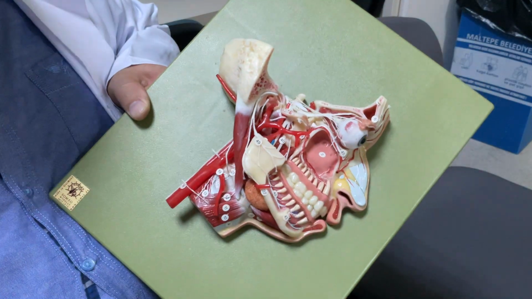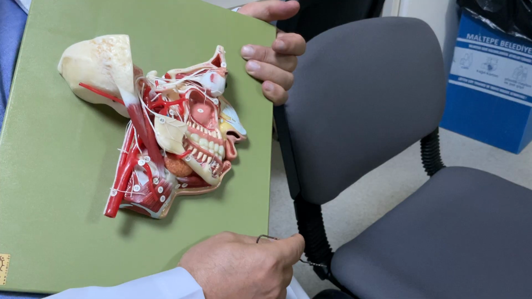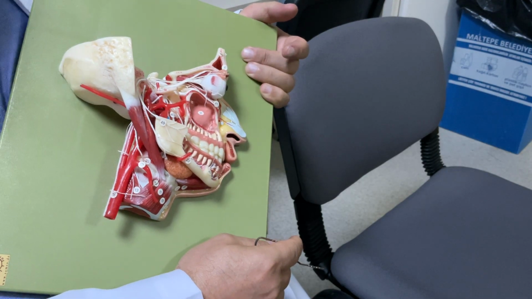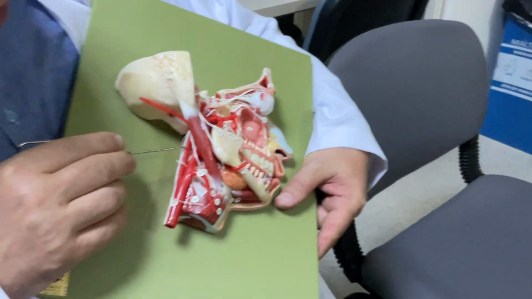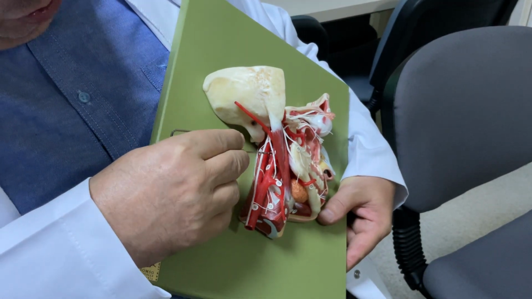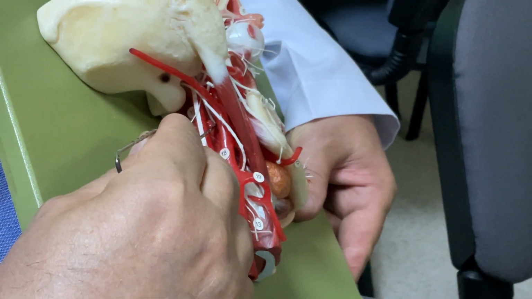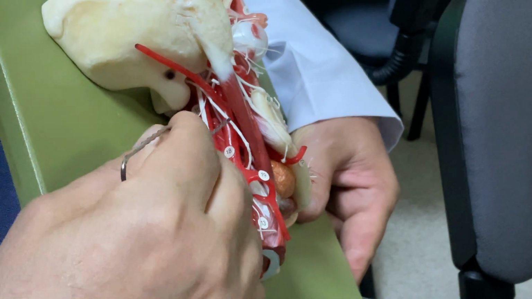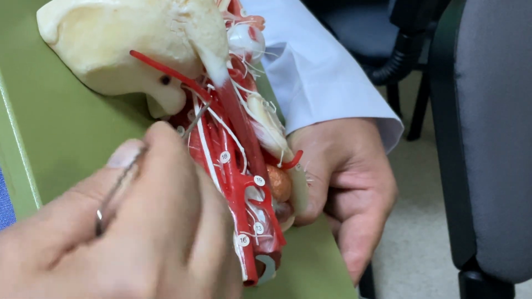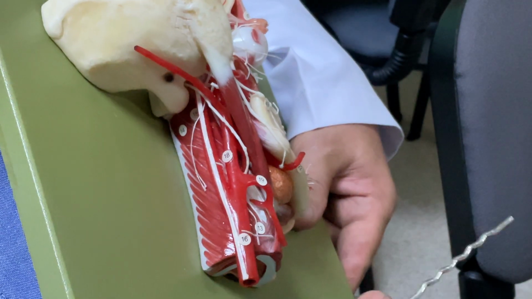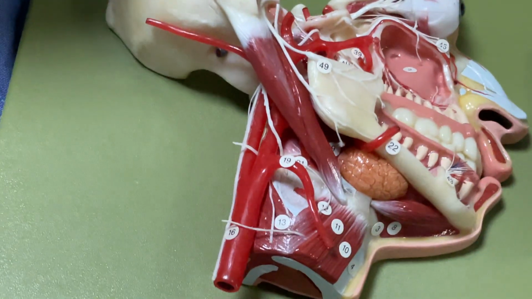You see, if you look at the picture here, a definition is not going to become confusing to you. But if you do not look at this, right here, this nerve here, this is the glossopharyngeal nerve crossing external carotid medially, internal carotid laterally. In other words, between the external and internal carotid artery. Okay.